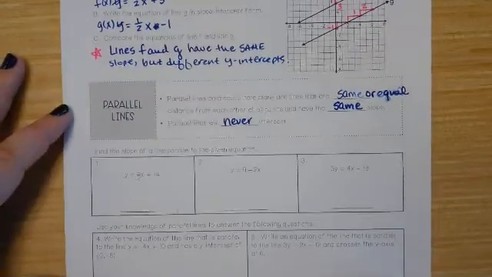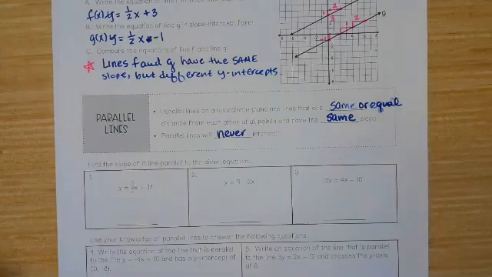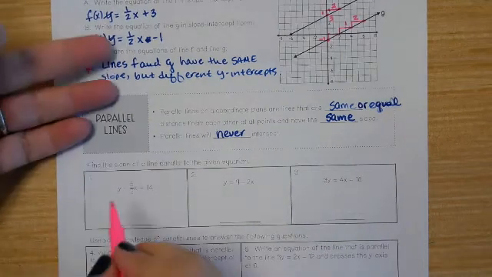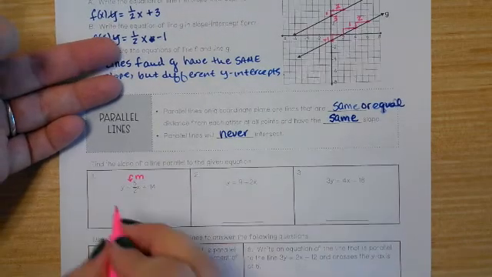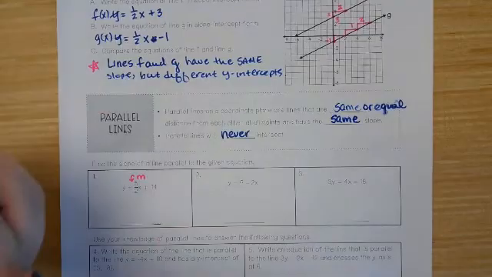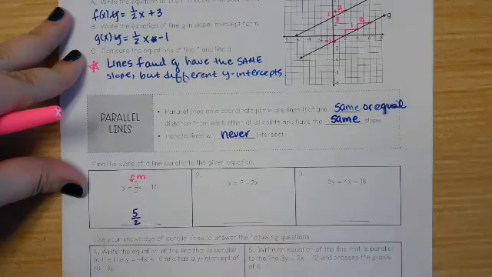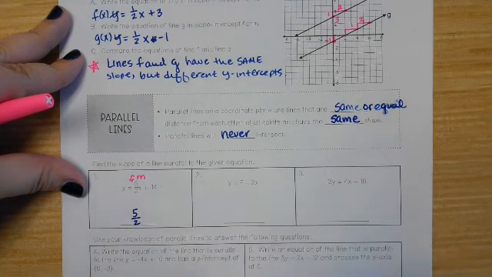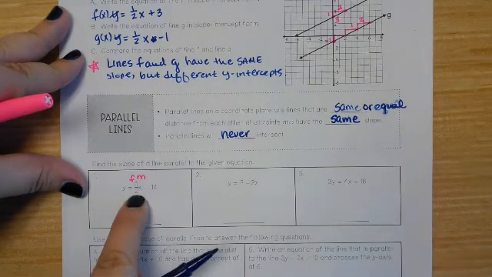Find the slope of the line parallel to the given equations. If I'm given a line and I want to guarantee that it's going to be parallel to it, it needs to have the same slope as the original. So for number 1, the first thing I want to do is identify the slope of this current line. Remember, the slope is always attached to x. In this case, our slope is 5 over 2. If I want my line to be parallel, then my line also has to have a slope of 5 over 2, and as long as it has different y-intercepts, they'll be parallel.